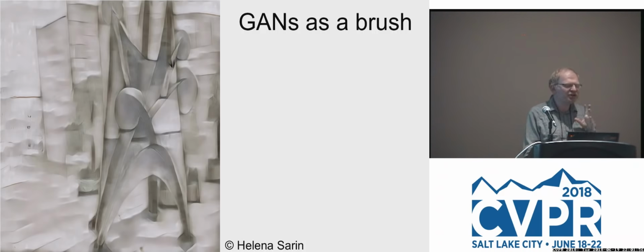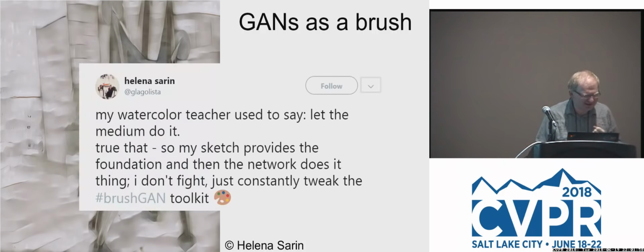In fact, she posts her process on this tweet, and it's really nice. She says, my watercolor teacher used to say, let the medium do it. For watercolors, you want to let the water and the paint do their own thing. You just wait to see what happens. You don't want to control it too much.